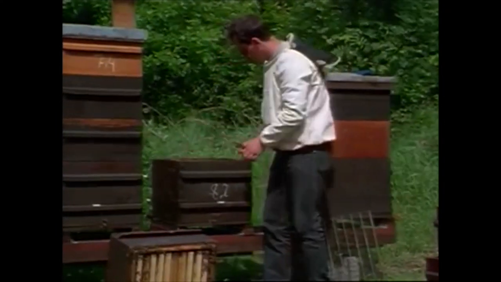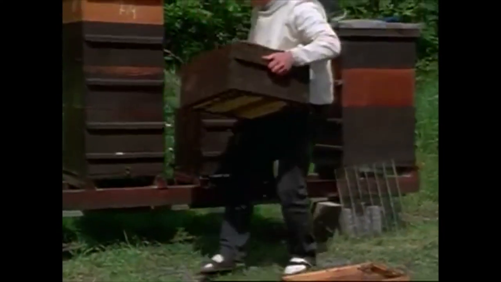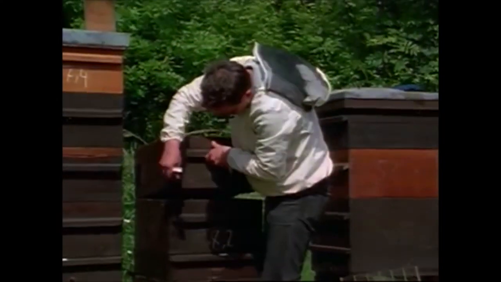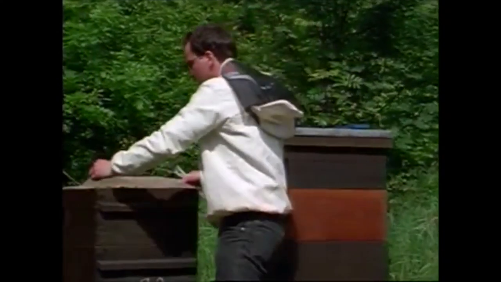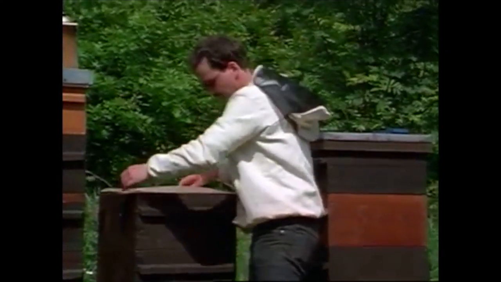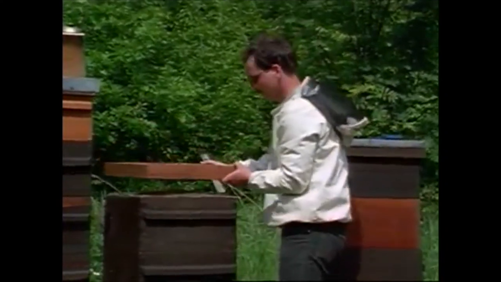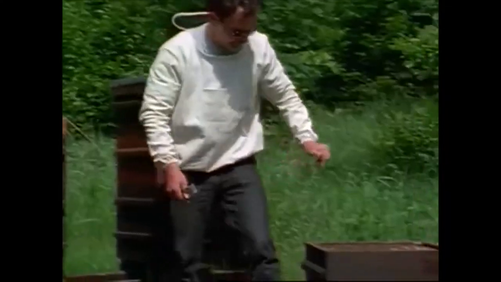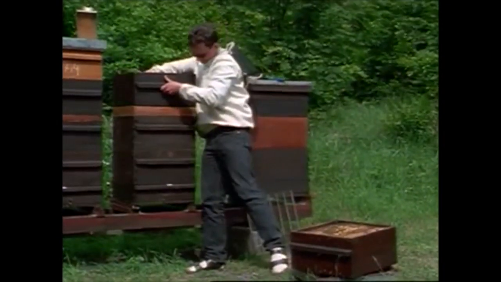This is the queenless part of the colony, and all flying bees will soon return to it. A crown board separates both parts of the colony. The queen-right brood chambers are put on top.